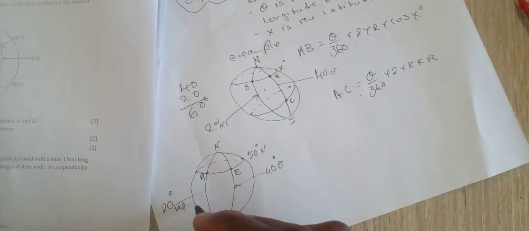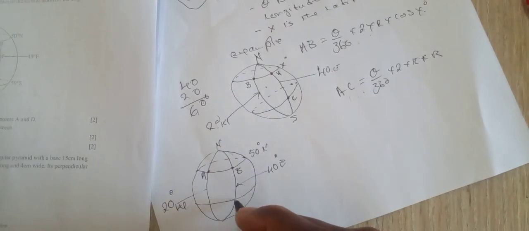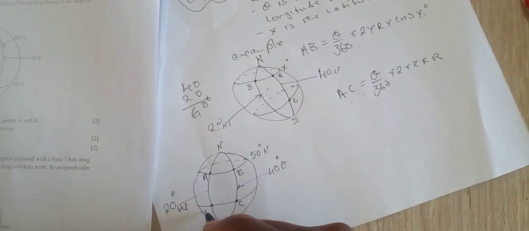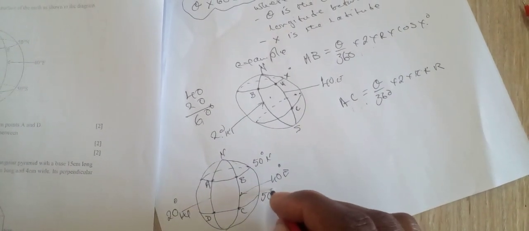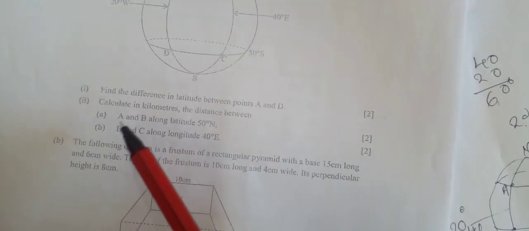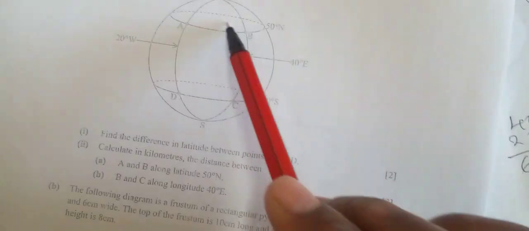Then we are told that there's another pair of points there, which are C and D. This latitude is 50 degrees south. Then they want us to calculate, from this question, AB. So they want us to find this distance AB. So how can I find this distance?